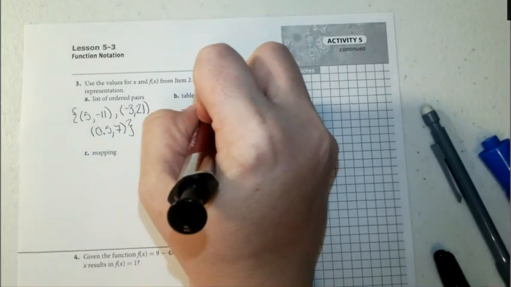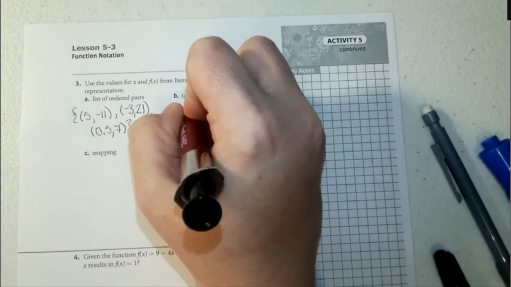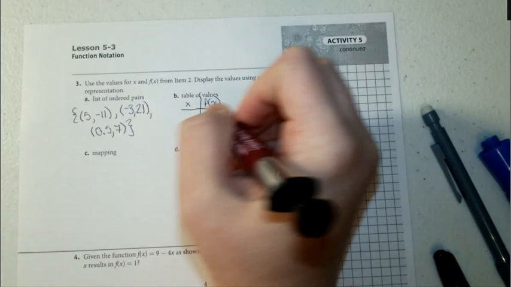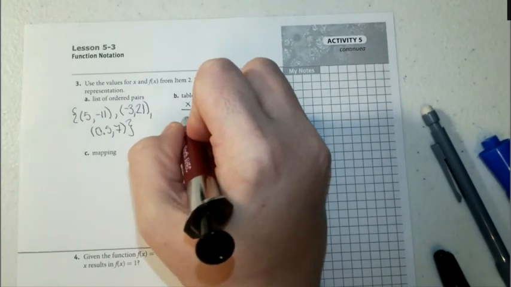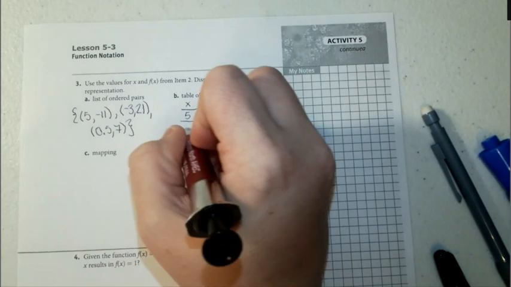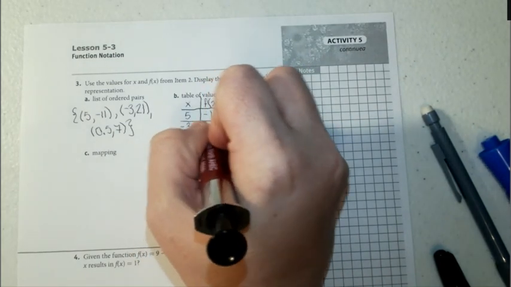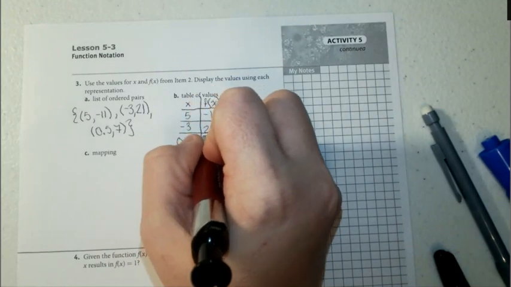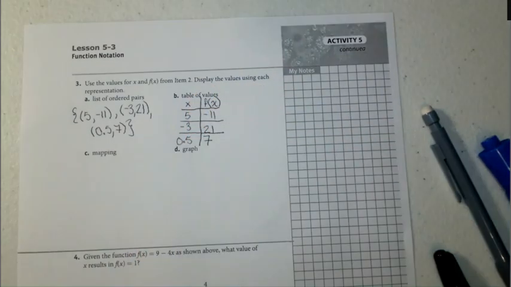Table of values, remember that's just my, here in this case it's going to be x and f of x, where x is my input, 5, gives me an output of negative 11. Negative 3 gives me an output of 21. And 0.5 gives me an output of 7.